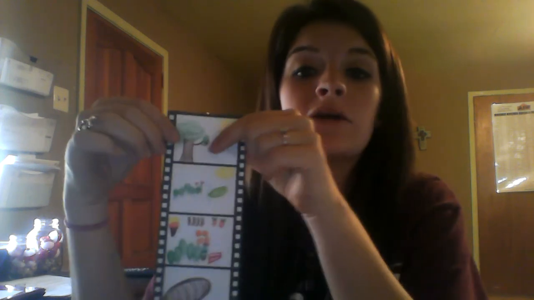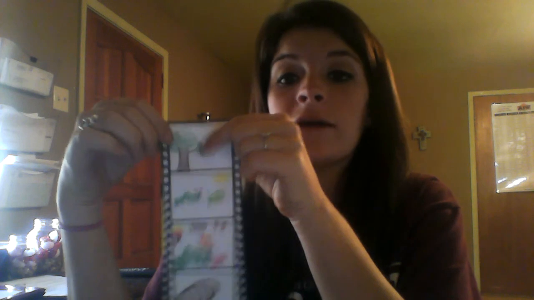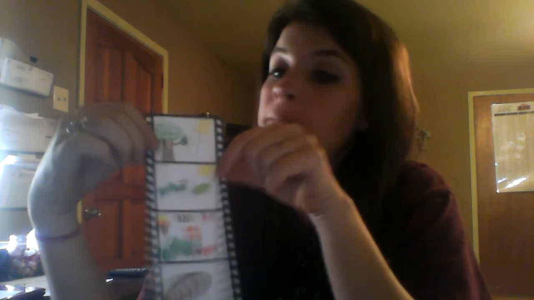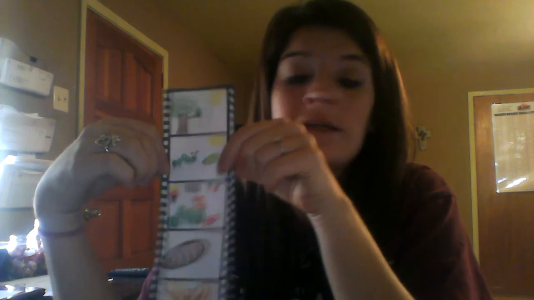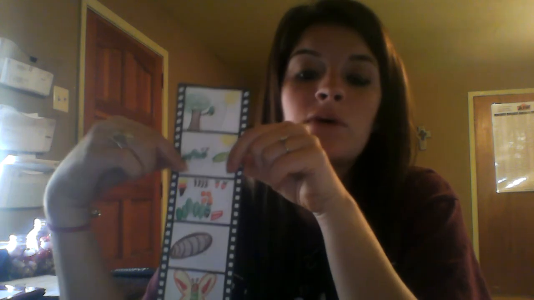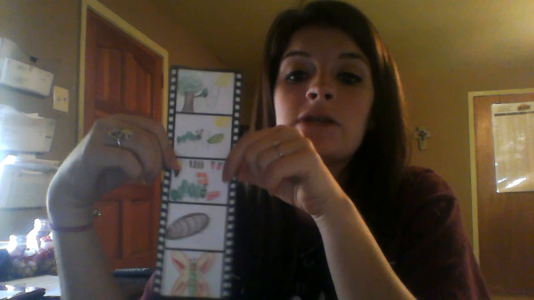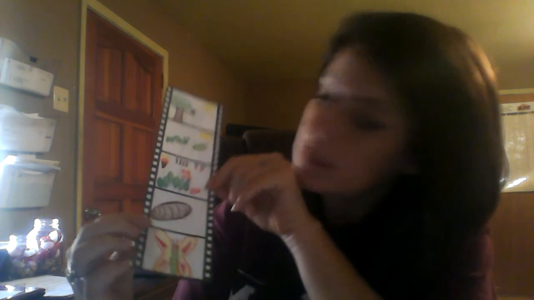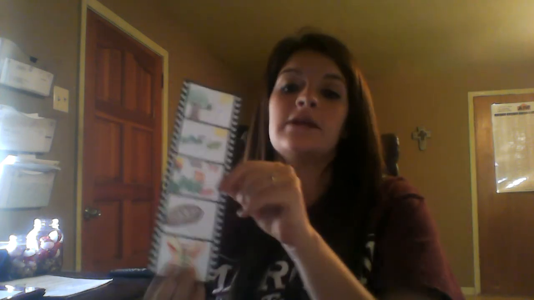Like mine, here is where he's an egg, and I chose this because this was what the picture looked like in the book. And then here he is eating through a leaf, so this is still early stages. And then here he is eating a whole bunch. I just chose to draw all of the food because that was very important, because he got big. And then here he is in the cocoon and then turning at the end into a beautiful butterfly. And that's basically what the students would do, and then they would have to tell why they chose beginning, middle, or end.